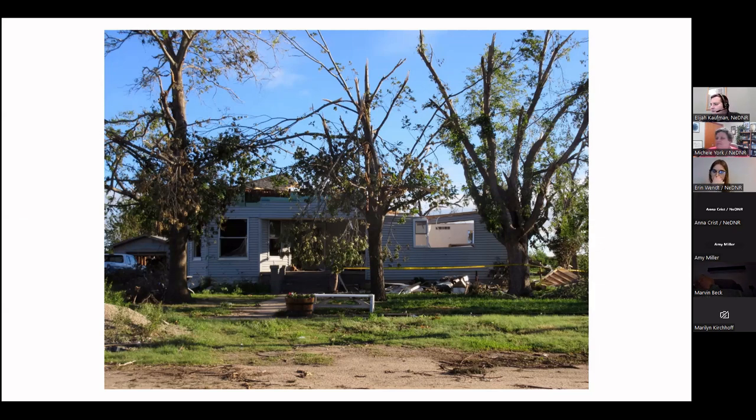We're very likely looking at substantial damage. In fact, we probably are looking at substantial damage.